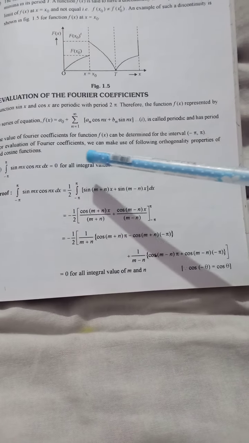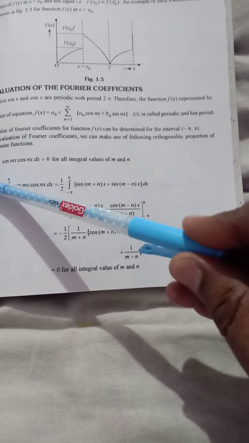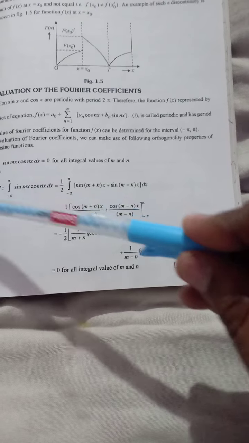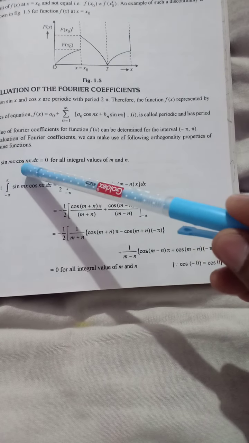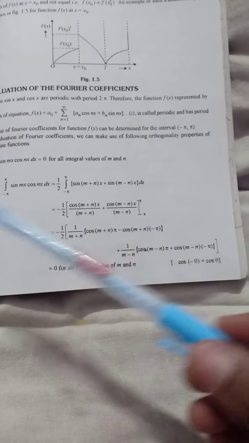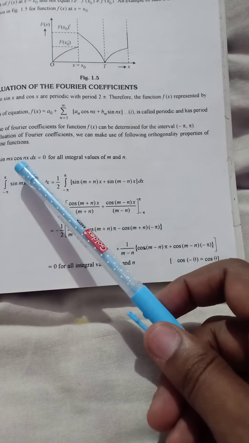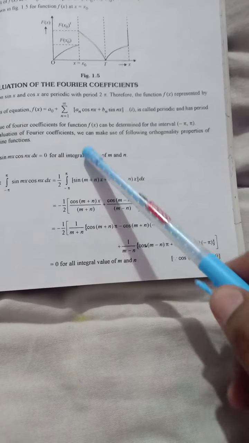For the evaluation of the Fourier coefficients, we can make use of the following orthogonality properties of the sine and cosine functions. Orthogonality properties means these functions sin x and cos x can be evaluated by these equations. That is, the integral from minus pi to plus pi of sin mx cos nx dx is equal to 0 for all integral values of m and n. So this is the first case.